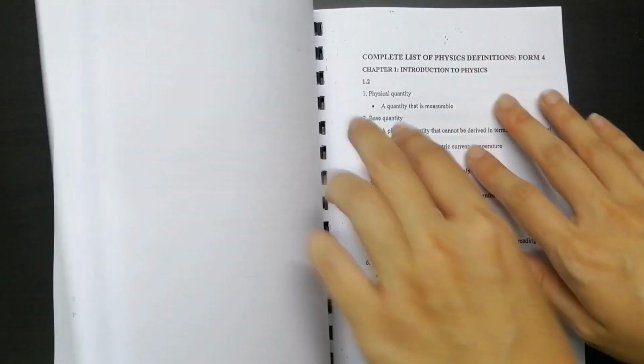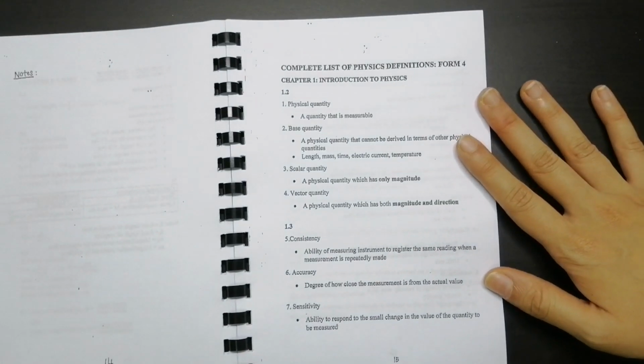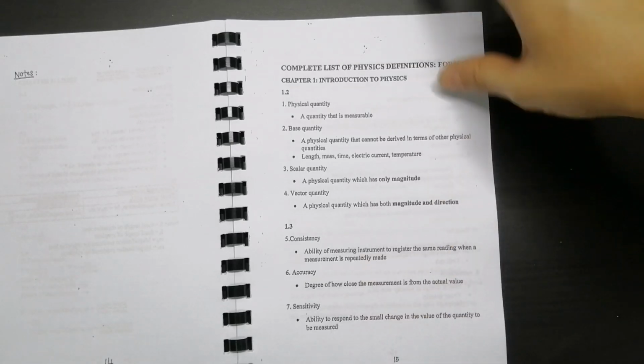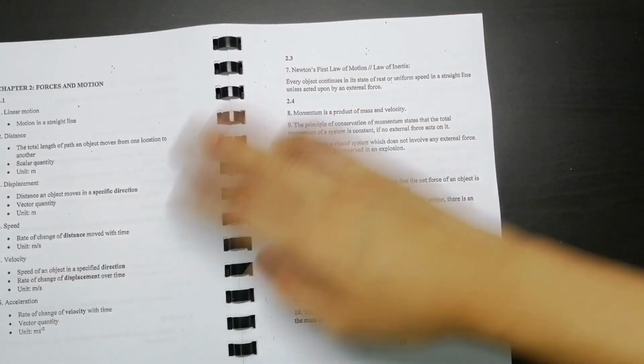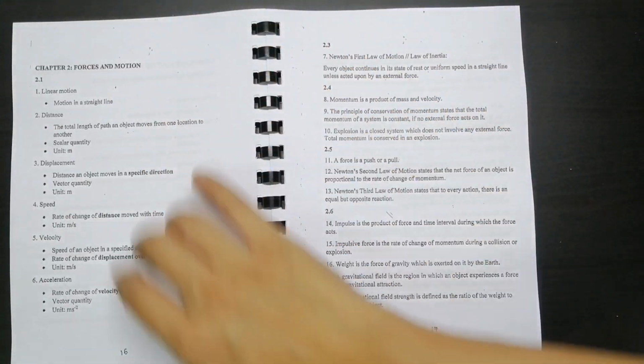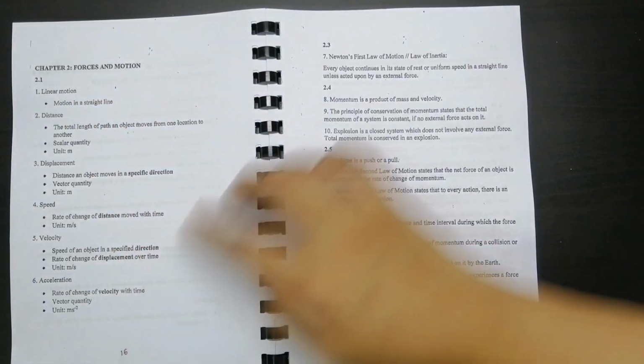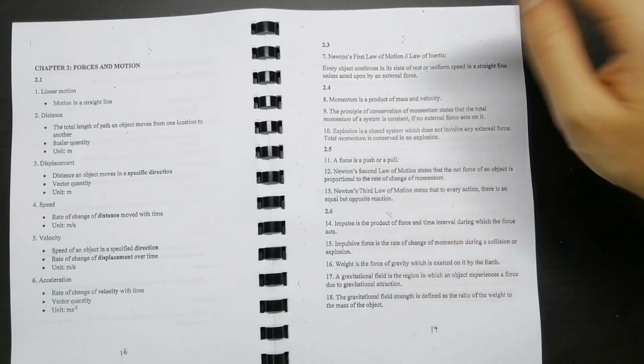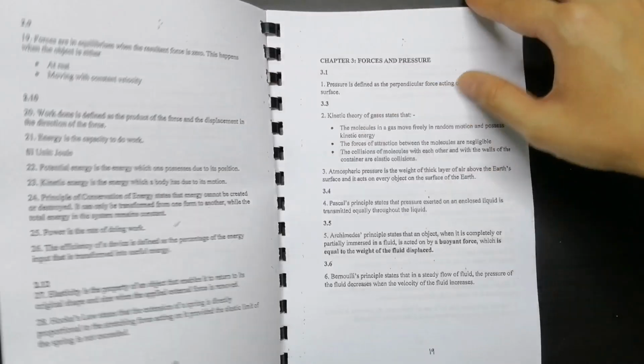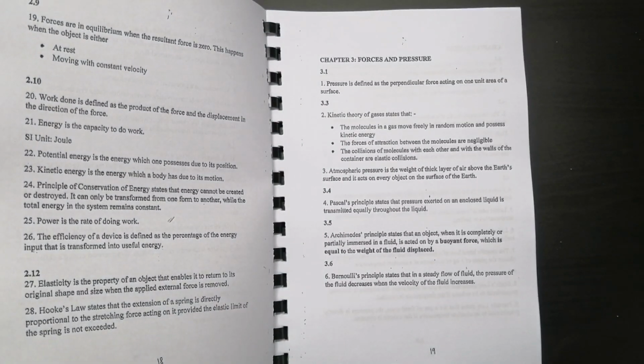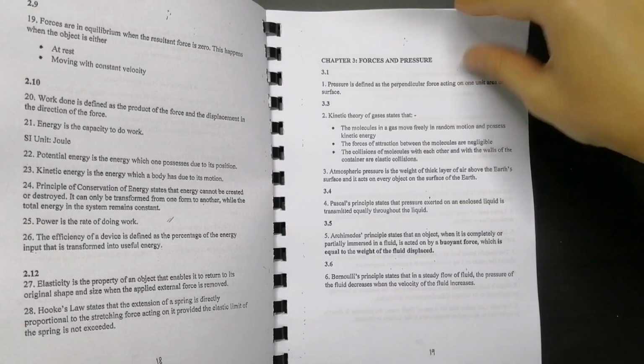So next, we'll take a look at the list of definitions. Okay, so these are the list of definitions for chapter 1. And then for chapter 2, 2.1, we have these definitions, 2.3, 2.4, 2.5, you get it. So for each chapter, you have the list of formulas and definitions all at the same place.